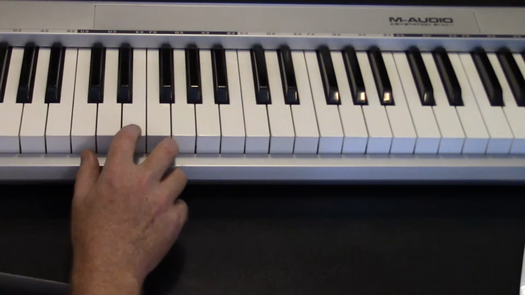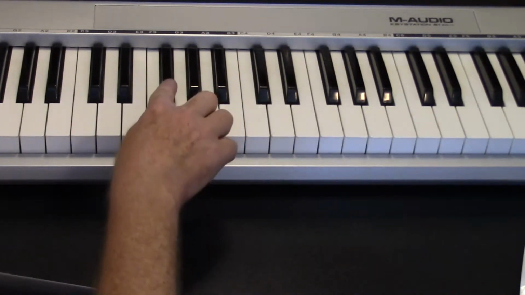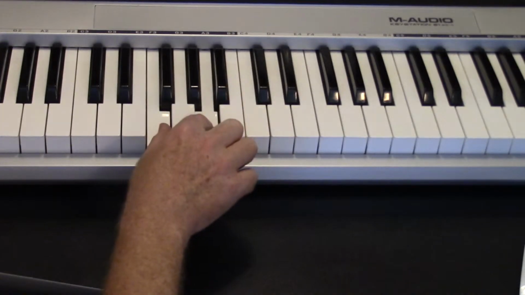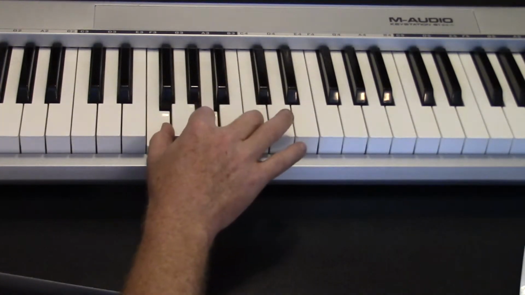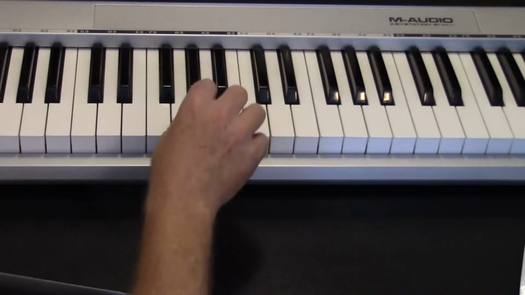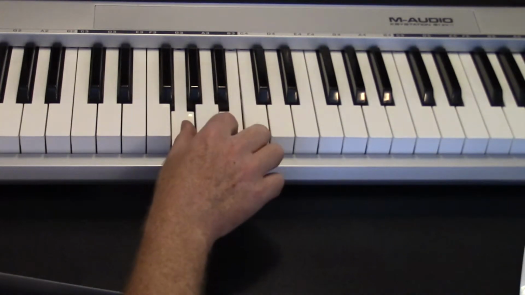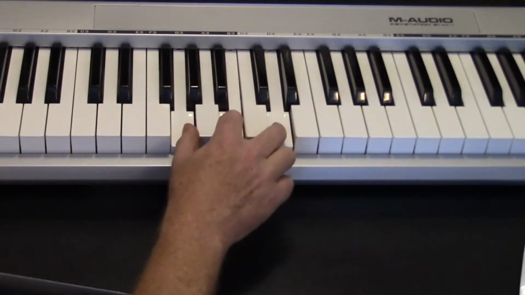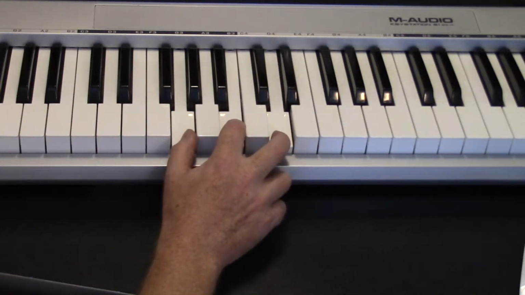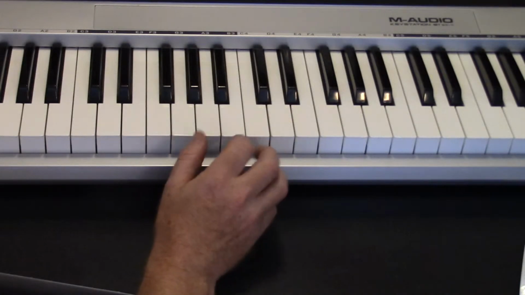Notice that the same is true of F major. Starting with F, 1, 2, 3, 4, and 1, 2, 3. And G. There's the root note. 1, 2, 3, 4, 1, 2, 3. And you might have figured out that any major chord starting on any note takes this form.